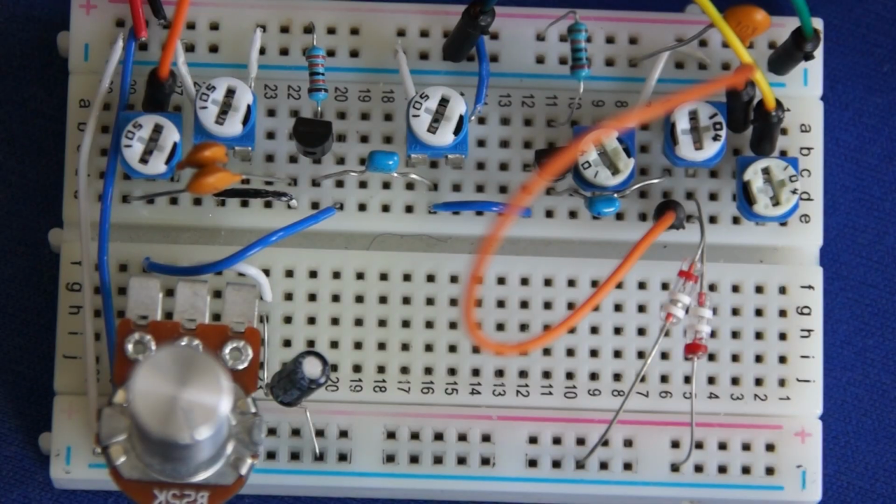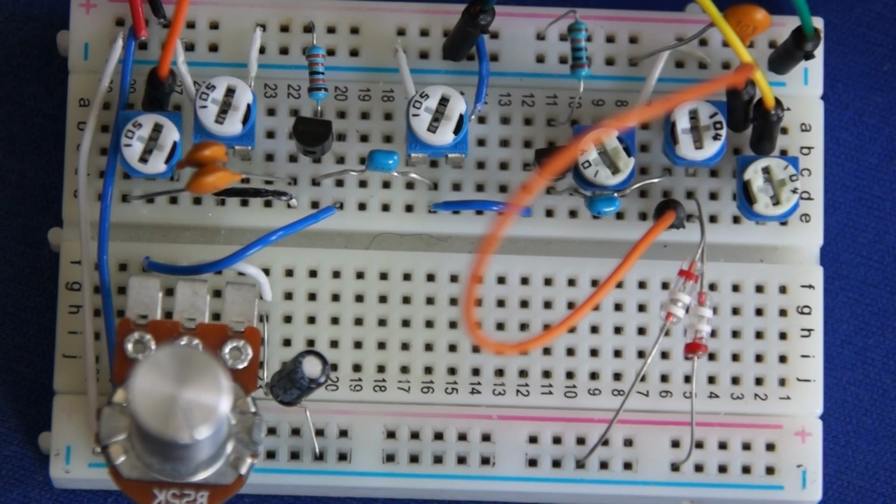So this is where I'm at the moment. My effect currently has 7 tunable resistors. There's the 6 trim pots, and then there is the gain control. 2 of these are of course bias controls, this one and this one. I'm just going to set them on the correct number when I make the final design.